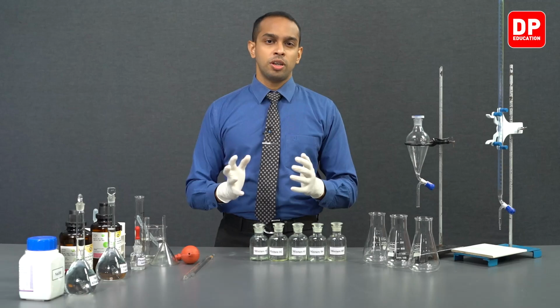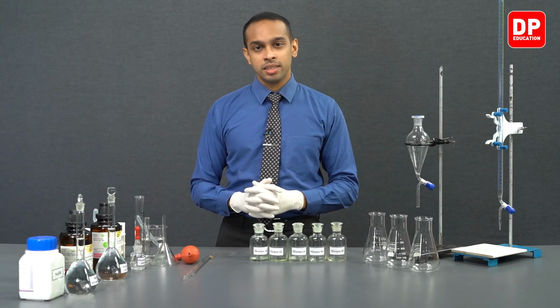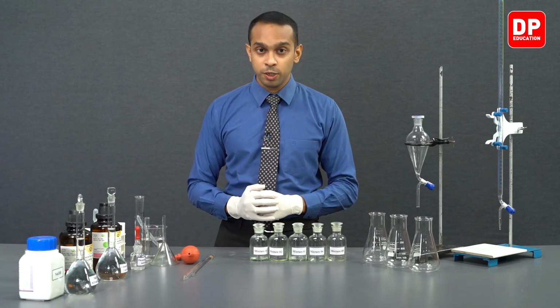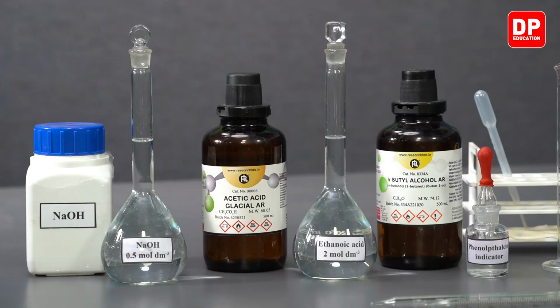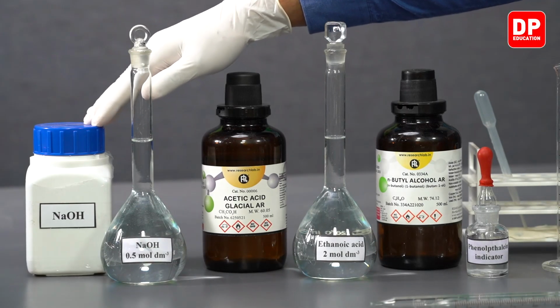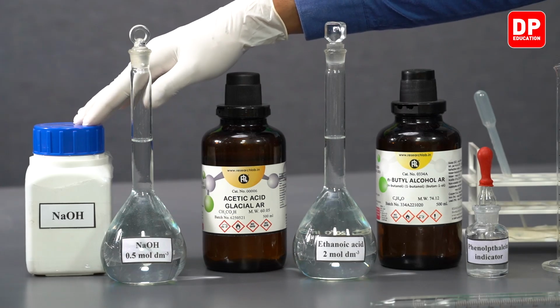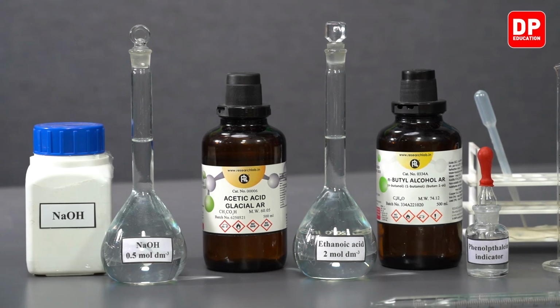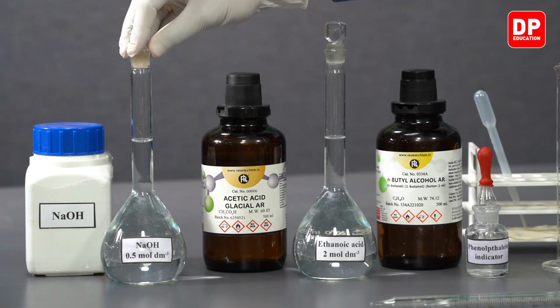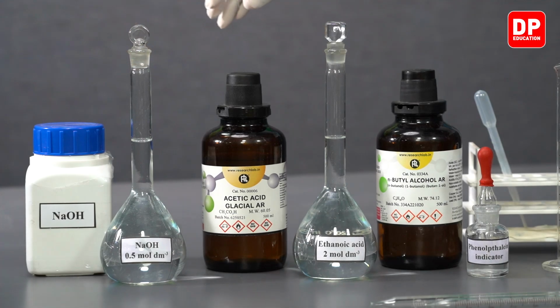So students, now that we have understood the aim of this experiment, we can move on to identifying the equipment and the chemicals we will be using for this experiment. Now let's take a look at them. We'll be using sodium hydroxide. In this, we have sodium hydroxide solid, and using the solid, we have prepared a 0.5 moles per decimeter cube sodium hydroxide solution here.